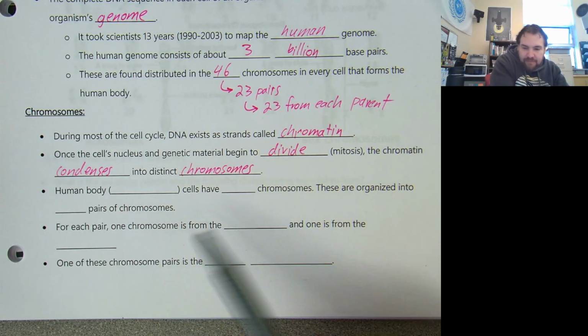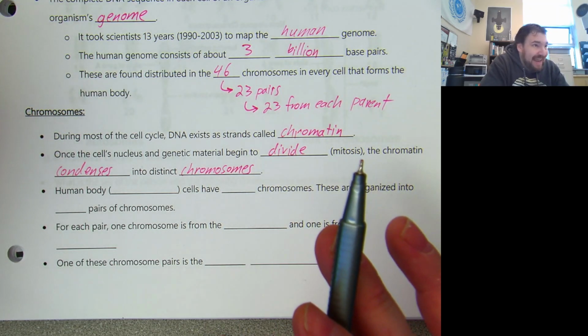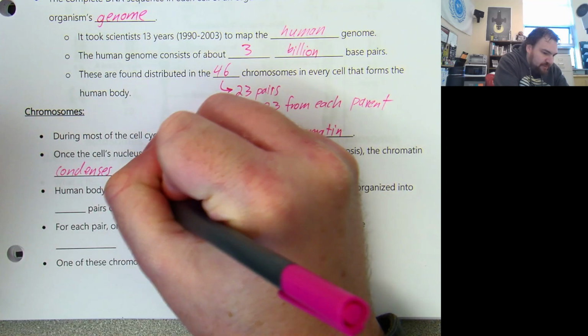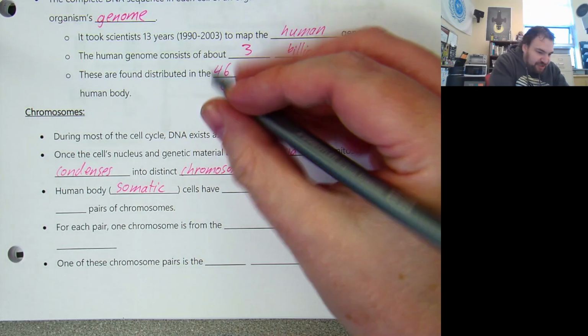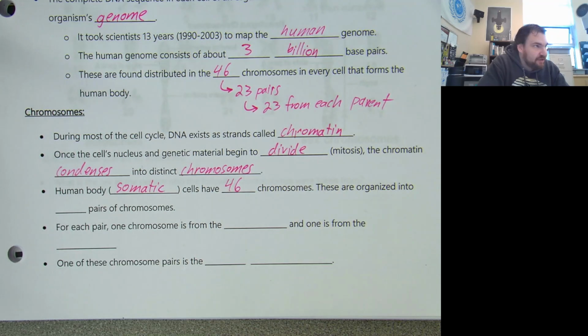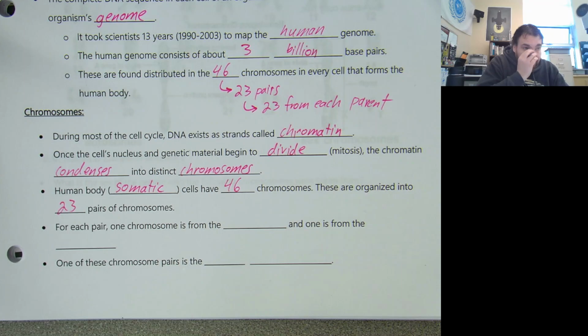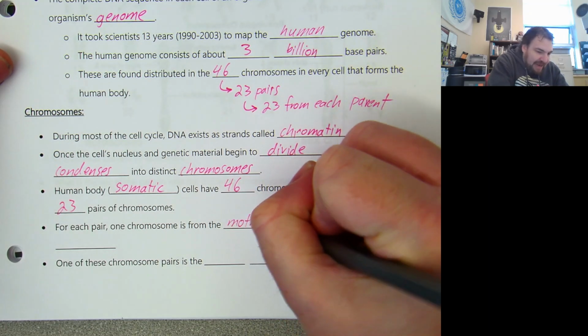The human body has different kinds of cells. Regular body cells, does anyone remember what they're called? Starts with an S. Yes, somatic cells. Somatic cells have 46 chromosomes because your body cells need to code for all of you. And these are organized into 23 pairs. For each pair, one chromosome is from the mother, and one is from the father.